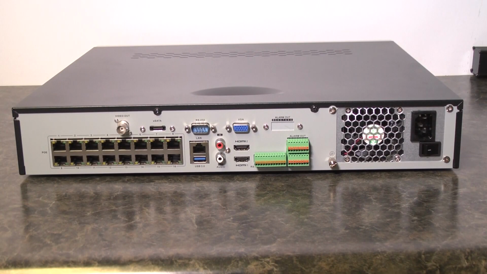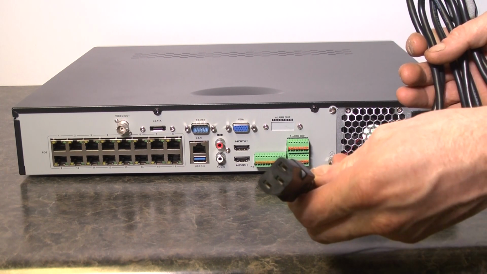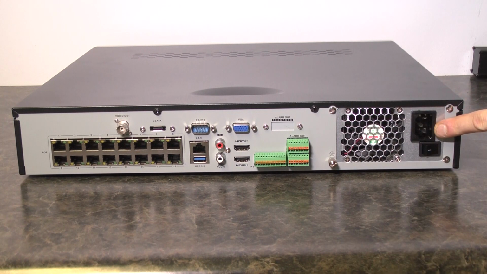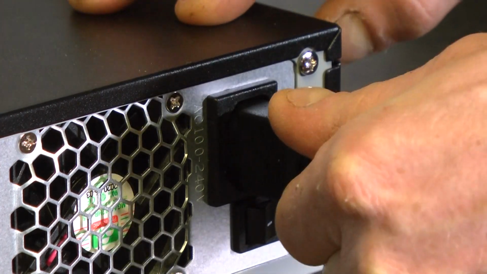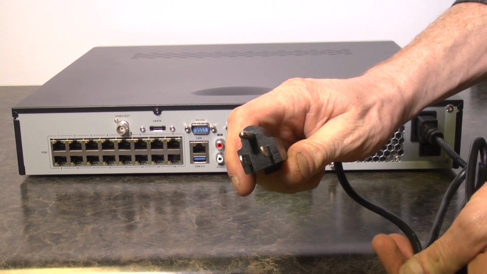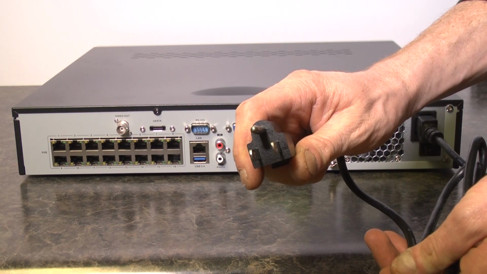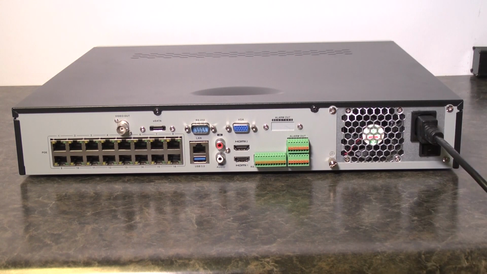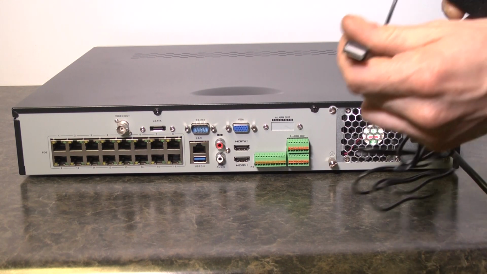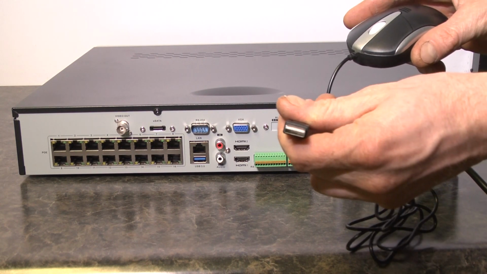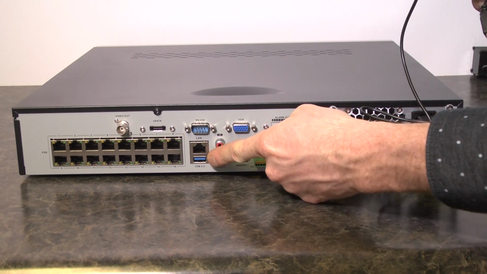Now that we have the hard drive installed and the cover back on our NVR, we're ready to make some connections. First, we'll start with our power connection, going into the back of the NVR over here. The other end, just your 3-prong wall outlet, will go into a wall. Following that, we'll use our USB mouse, plug in to this port down at the bottom over here.